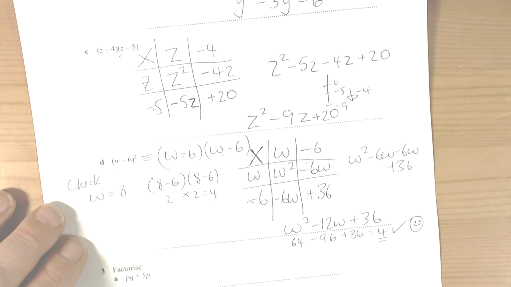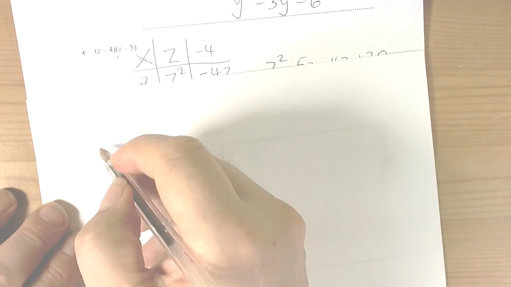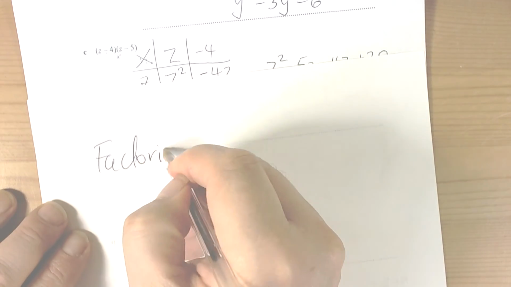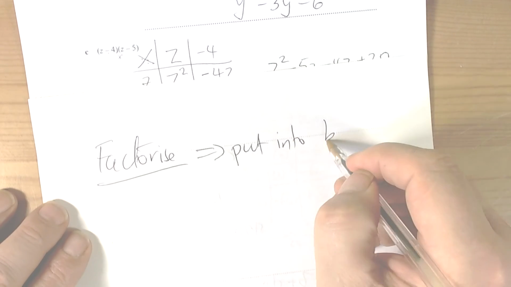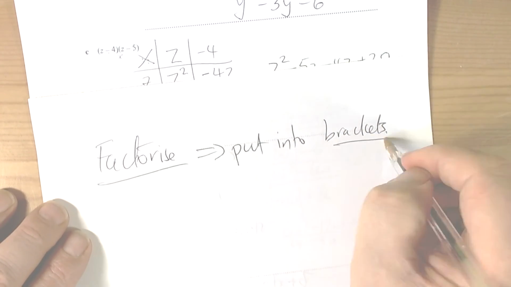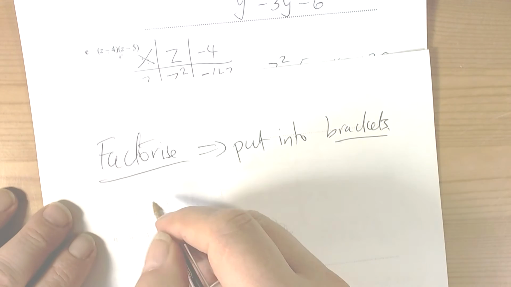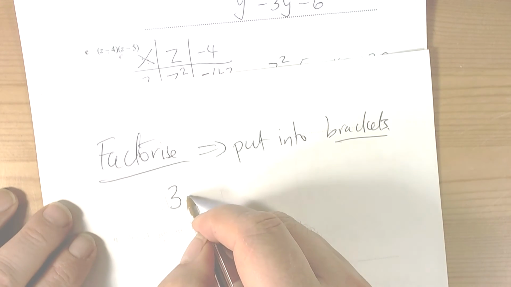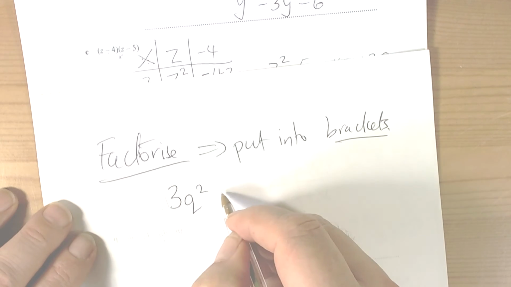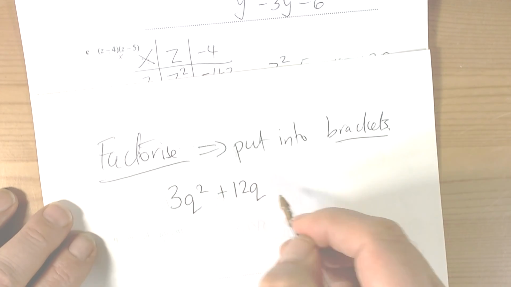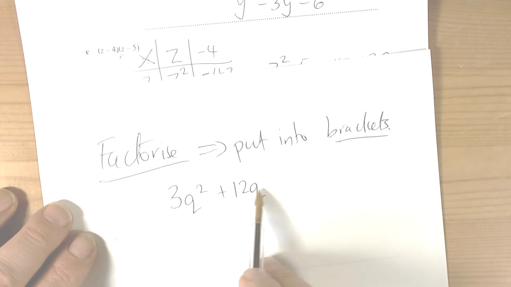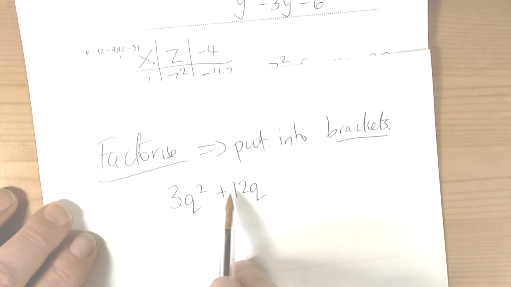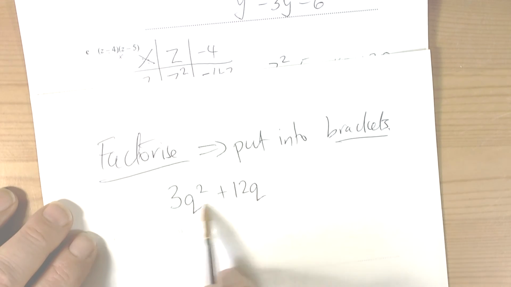Okay, so just before we move on to factorising, just two quick notes about what factorising is to remind us. So factorise means put into brackets. Now we have to look at expressions and we have to think about what's going on. So if I have something like 3q squared plus 12q, then I can see here that both of these terms have common factors, things that will divide into and leave no remainder, so whole numbers and letters.